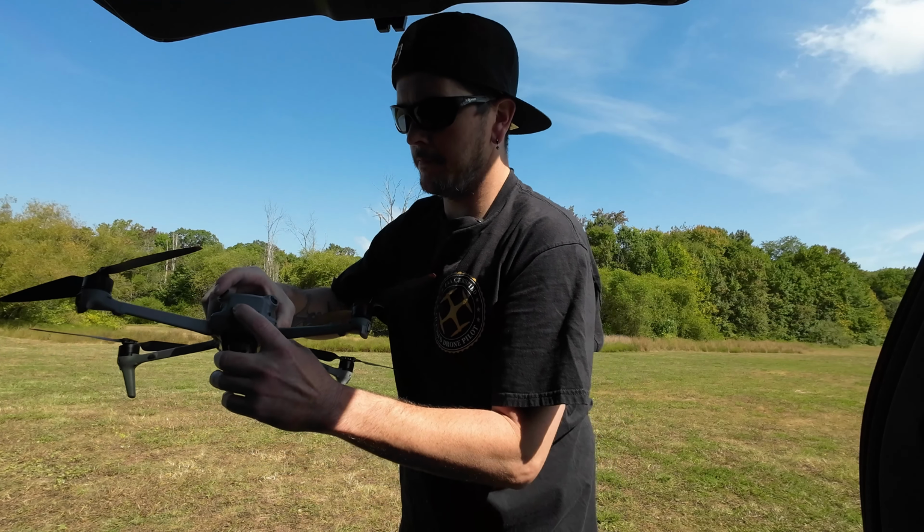I don't know what is going on with that, but we'll see what happens. Cycle it off. We're going to clean these sensors off. You never want to fly if you're getting an error. It's a safety hazard. Make sure everything's operating accordingly. Maybe it's because I had my hand under it when it turned on.